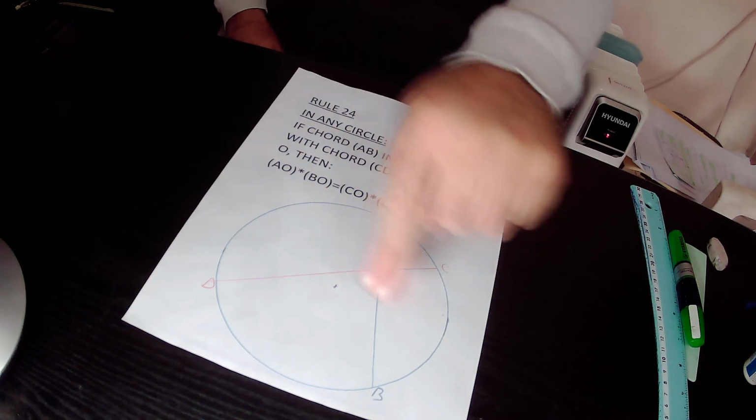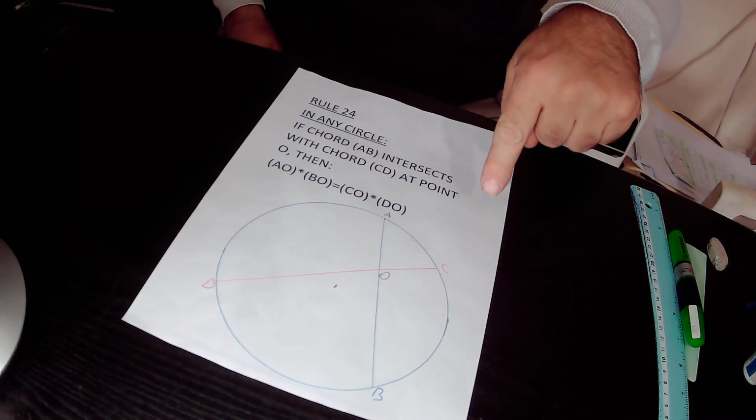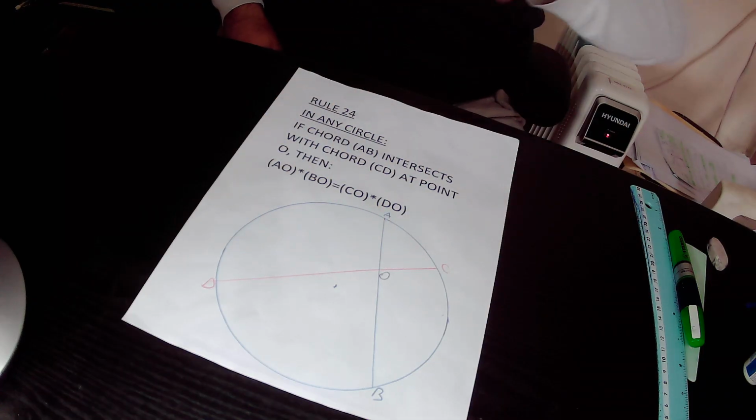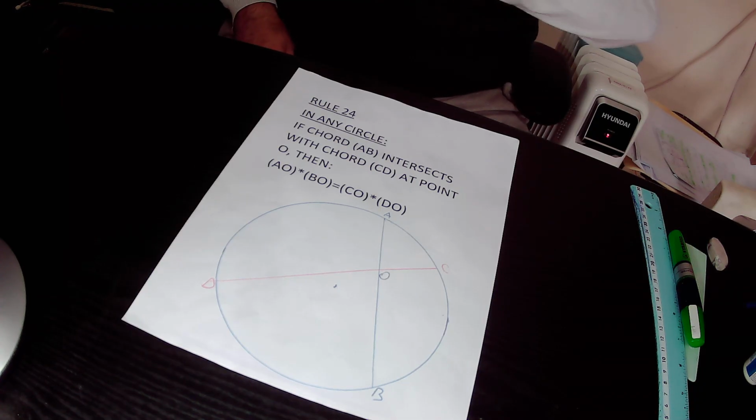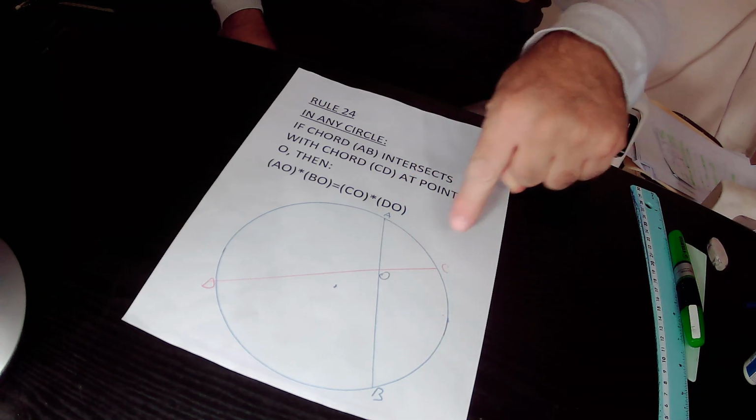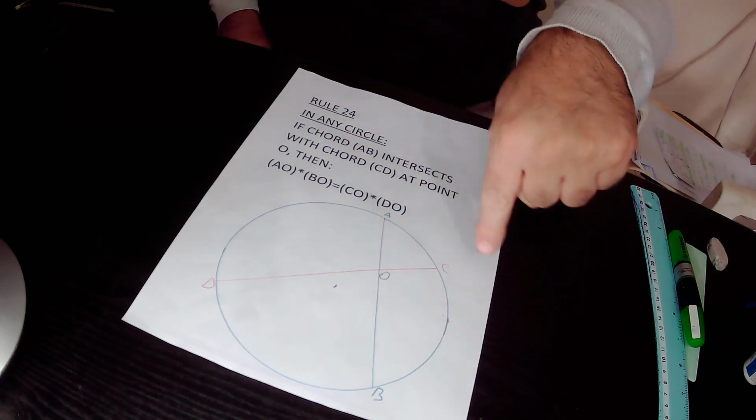In the drawing we have a circle, this is chord AB that intersects with this chord CD at point O. So whenever you have two chords that intersect with each other inside the circle, then the following equation is true: AO times OB equals CO times OD.